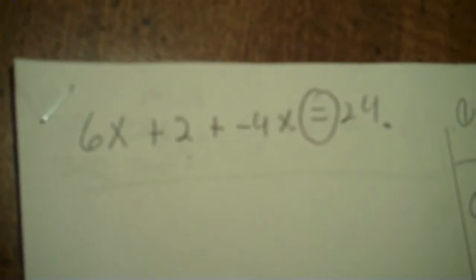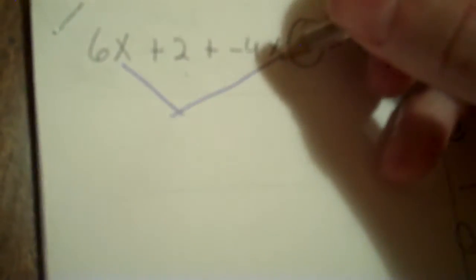Okay, next problem. 6x plus 2 plus negative 4x equals 24. Are they on both sides or one side? Okay. Looks to me like they're on one side again. So one side, we connect them and write plus. So I put a plus and I've got 6x and negative 4x. Okay, so I take 6 plus negative 4. I got 2.